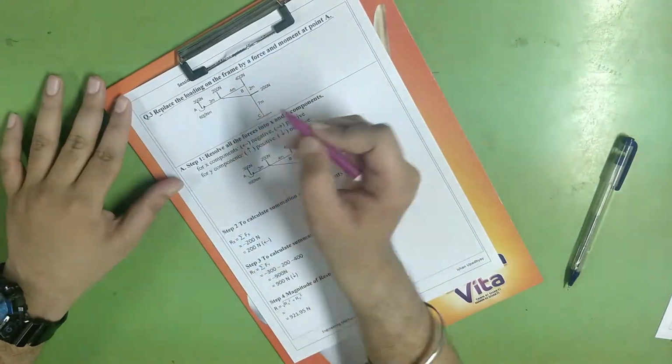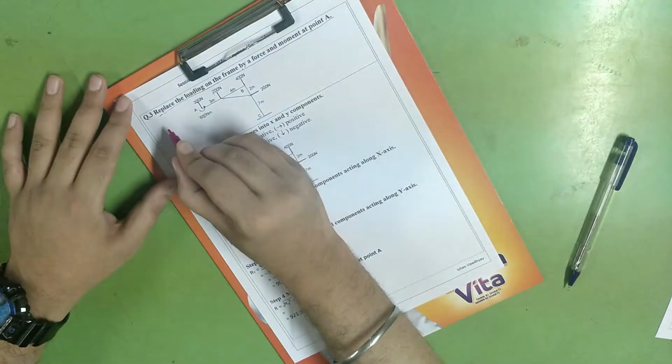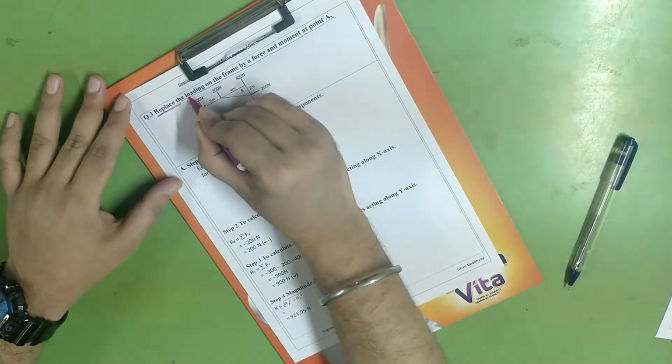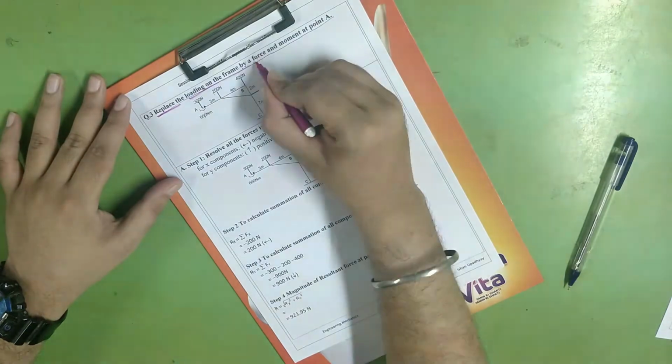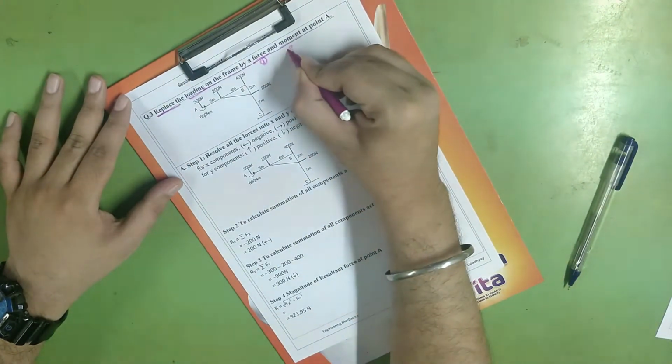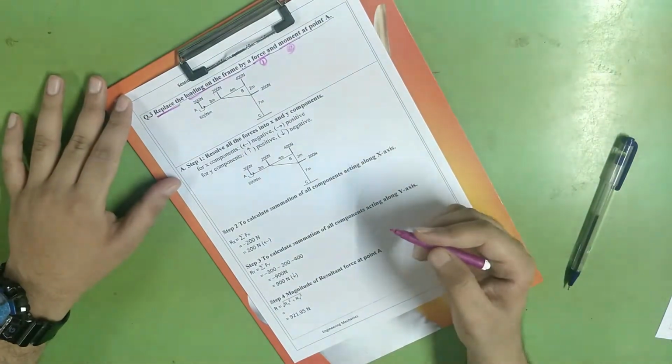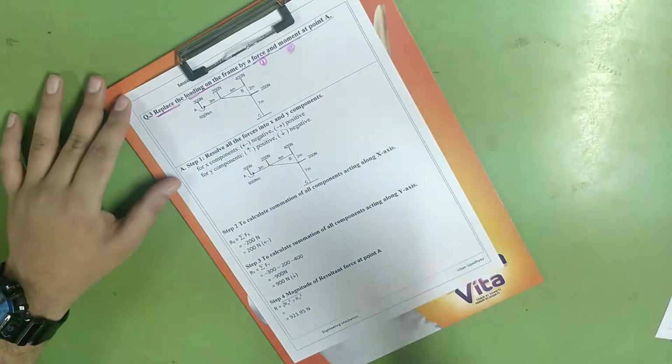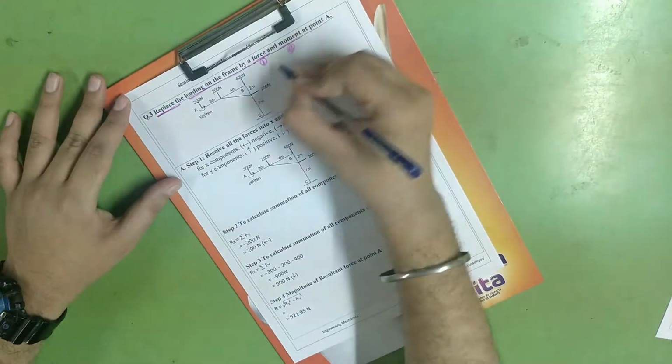In this third problem of general force system, we have to replace the loading on the frame by a force, that's the first thing, and the moment, that is the second thing, at point A. For this, I'll first redraw this entire frame.